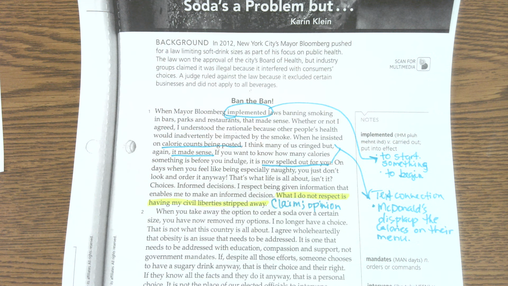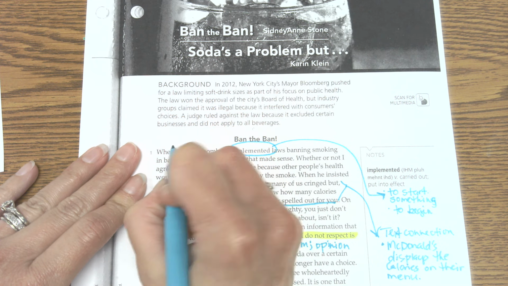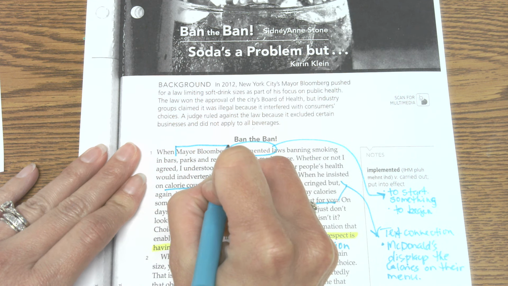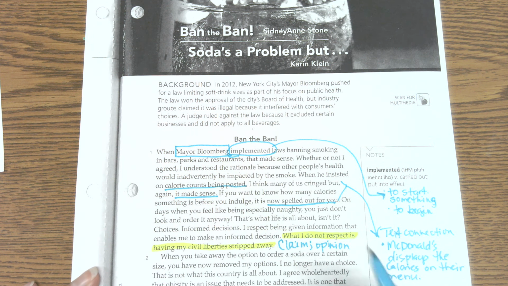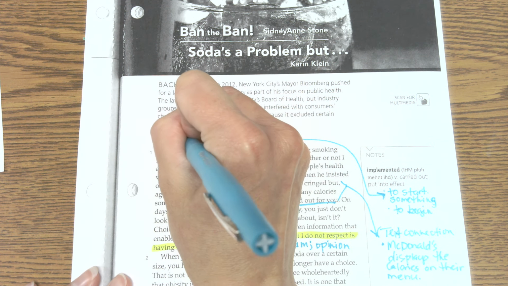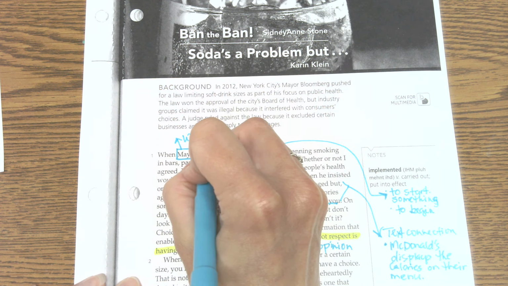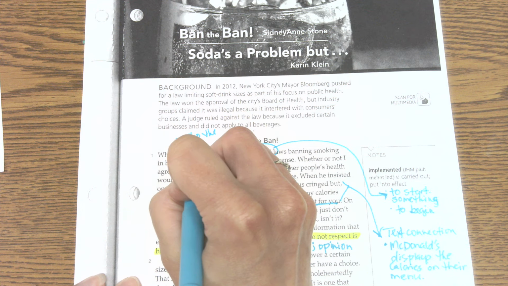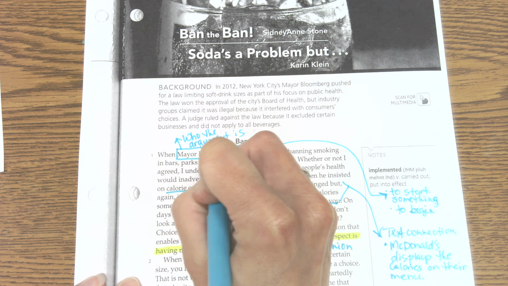And then one last thing that we are looking at is the who, what, when, where, why, and how. And right here at the beginning, we see Mayor Bloomberg. Okay, and this is who. So who the argument is focusing on.